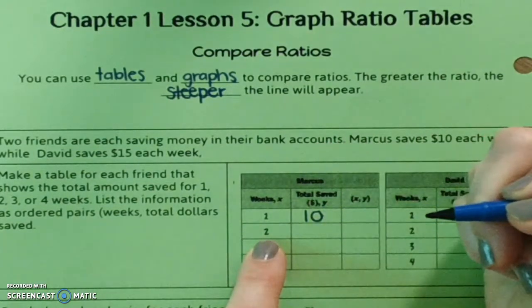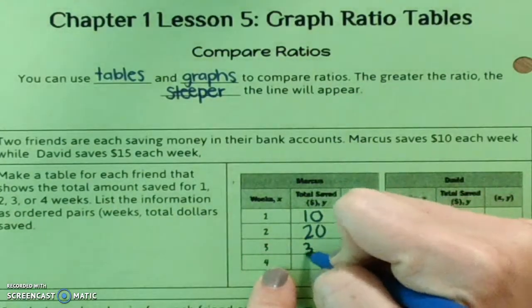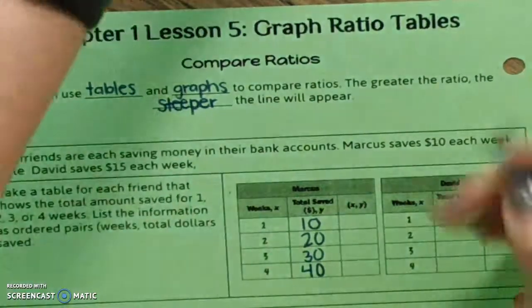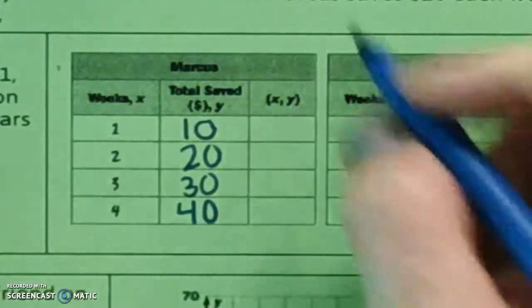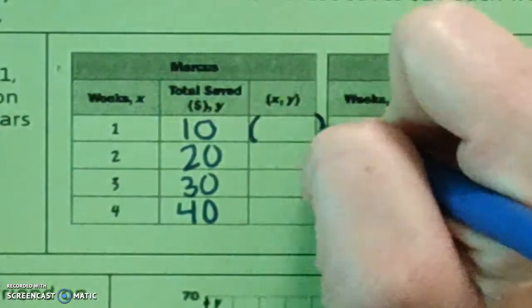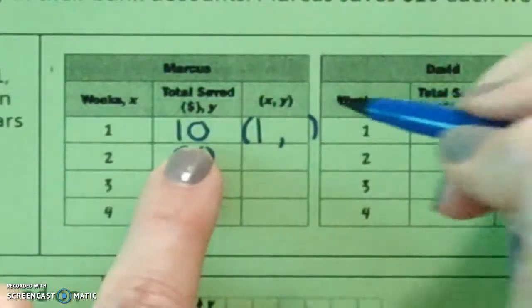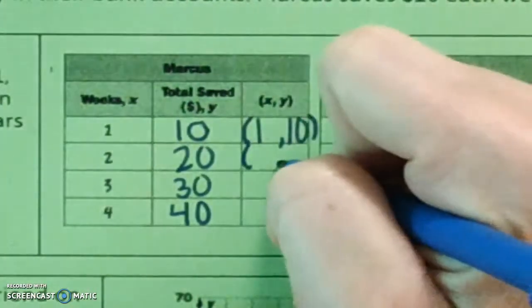2 weeks, how much money did he have then? 20. What comes next, guys? Now we're going to do the ordered pairs. I'll zoom in real close so you can see. You have your parentheses and your comma in between. Make sure you put that comma in between, otherwise it looks like one giant number. To do the ordered pairs, we take the first number, put it first, take the second number, put it second.